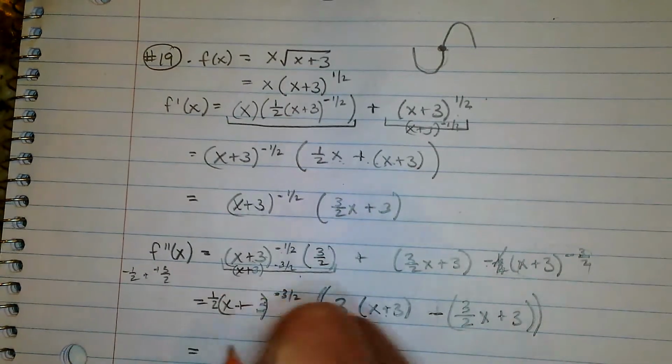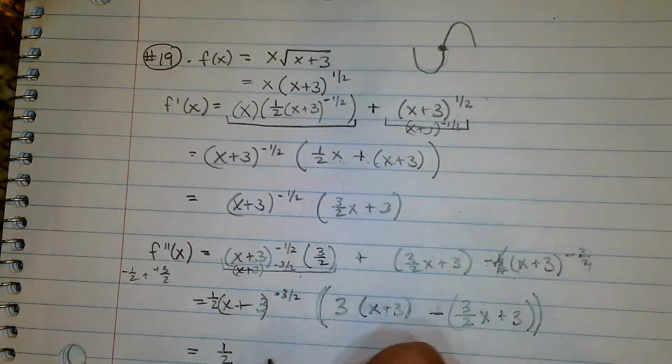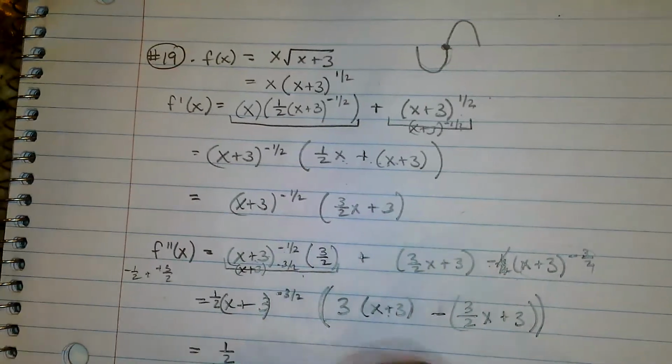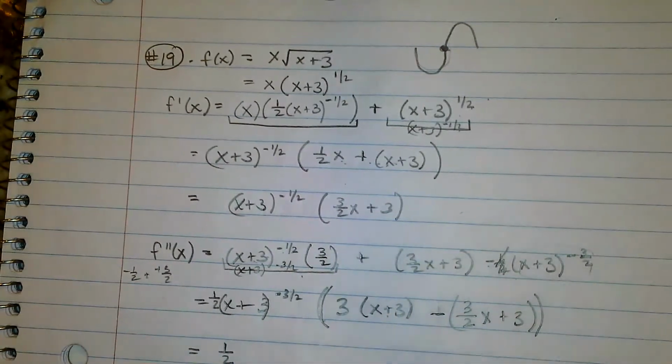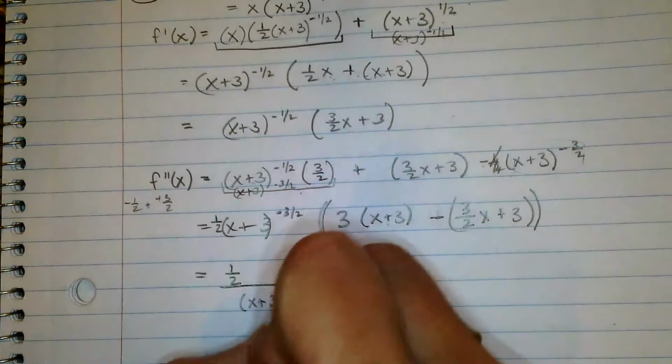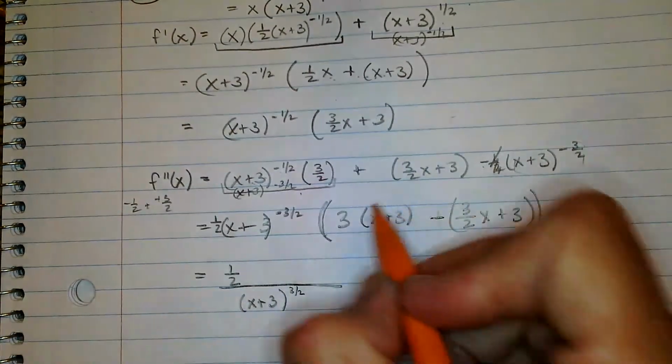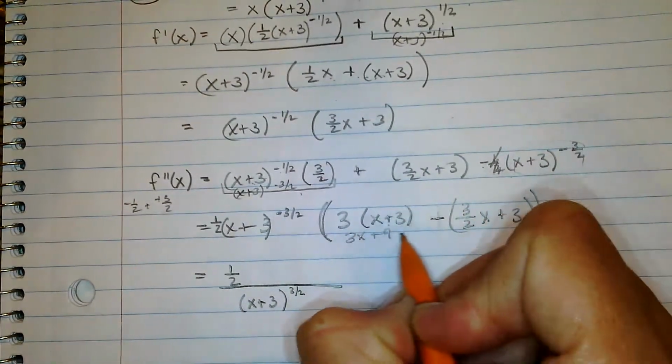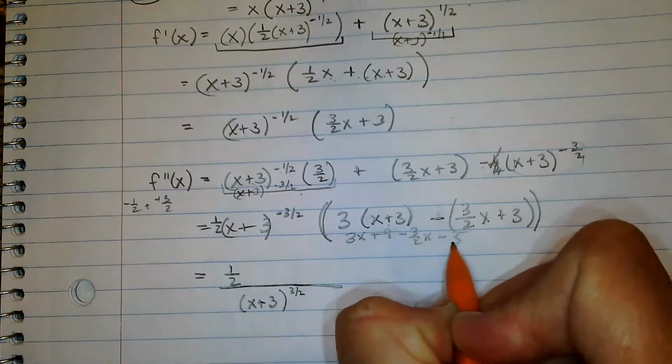So if I clean this up, I've got a 1/2. I'm going to bring my (x plus 3) to the 3/2 to the bottom. This is going to be 3x plus 9 minus 3/2 x minus 3.